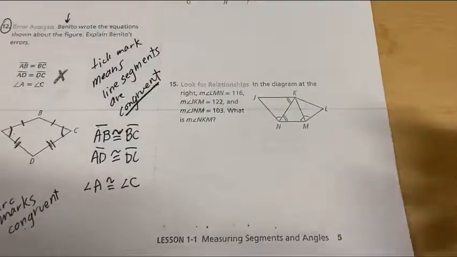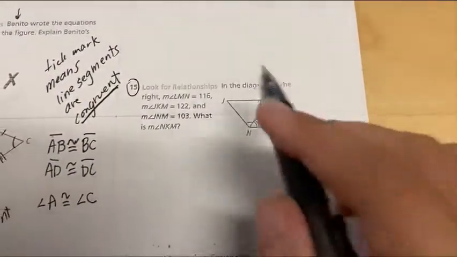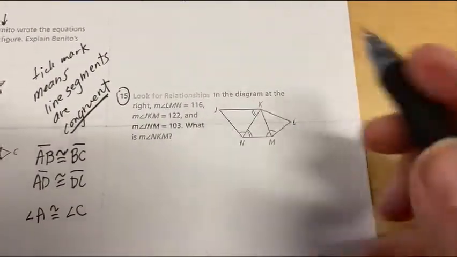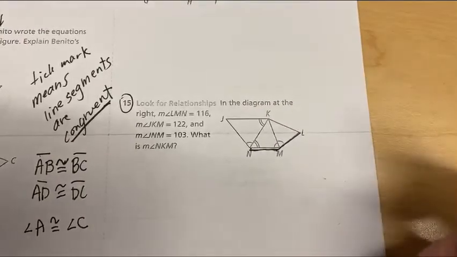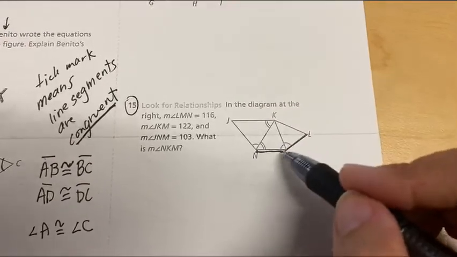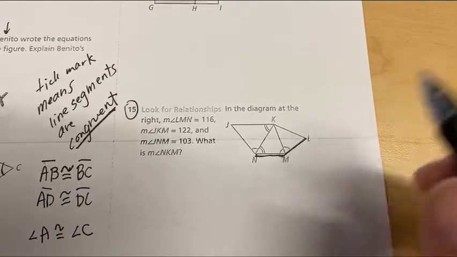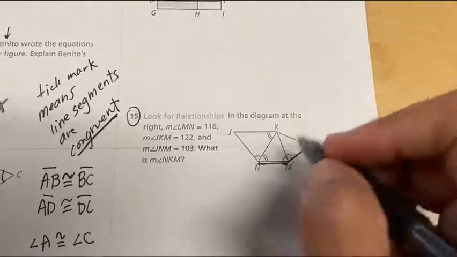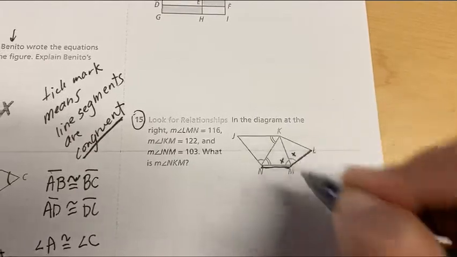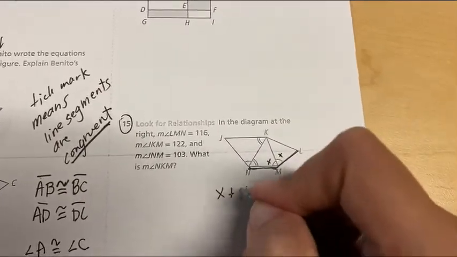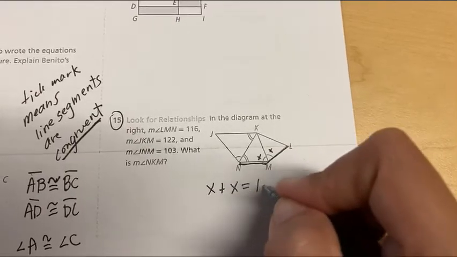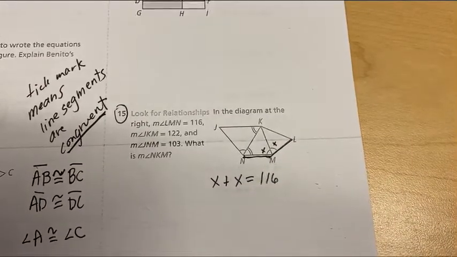All right, let's take a look at 15. In the diagram, LMN is 116. So now I automatically know, since these two angles have one tick mark, that they're the same. So I could call them x. I don't know what they are. So the first one is x, and this one is x. If I added them together, they're supposed to add together to make 116.